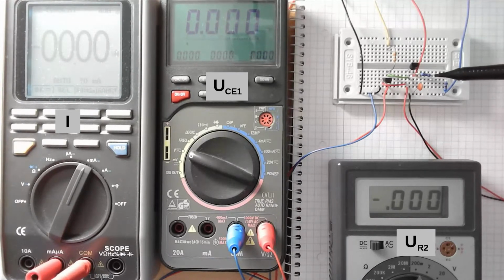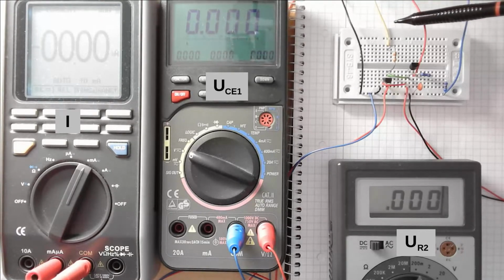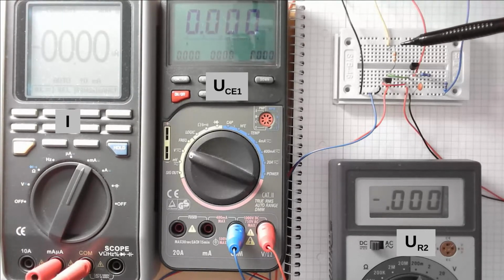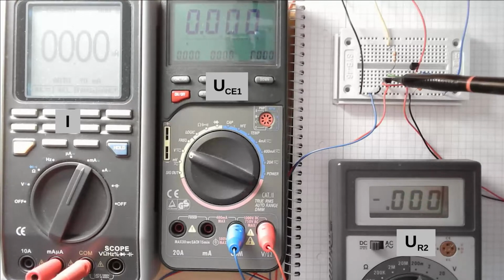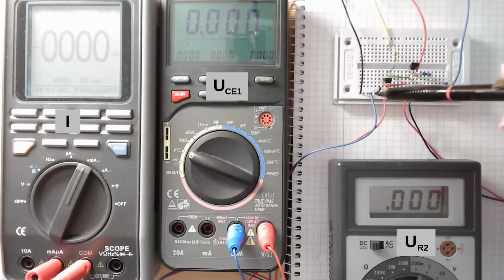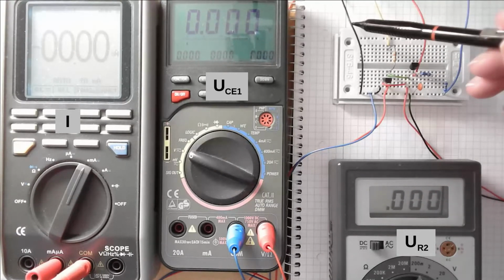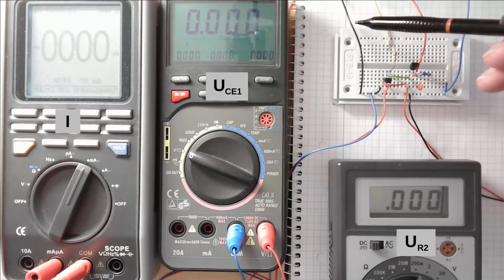The 60 ohm is built up with the 27 ohm and 33 ohm resistor. The 5 volt supply goes via the yellow line via the 4.7K resistor to the collector of T1. The emitter of T1 goes to the ground line and via the black line back to the 5 volt supply.